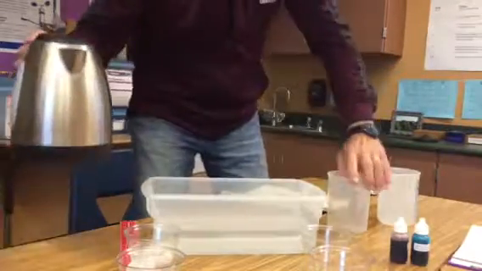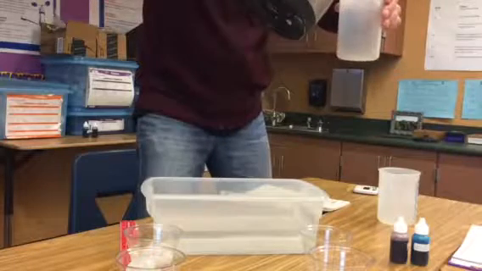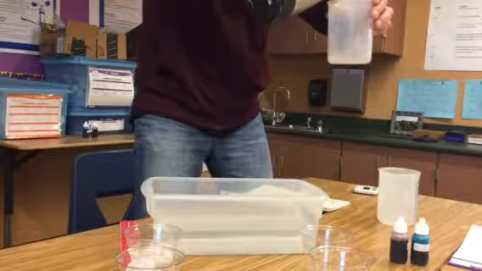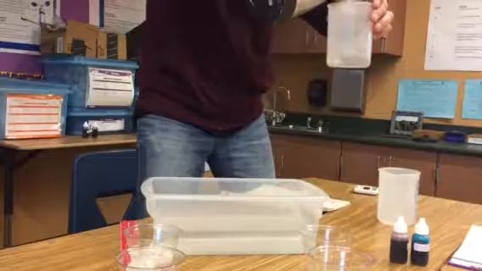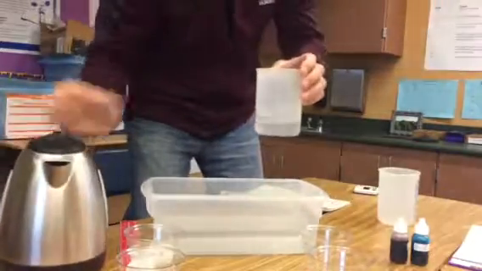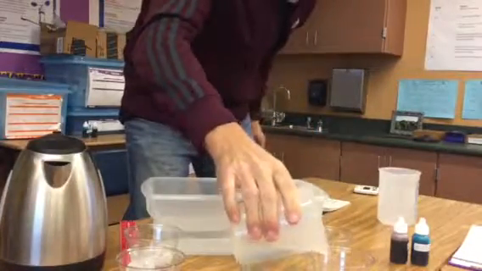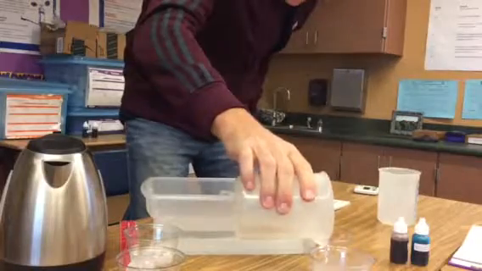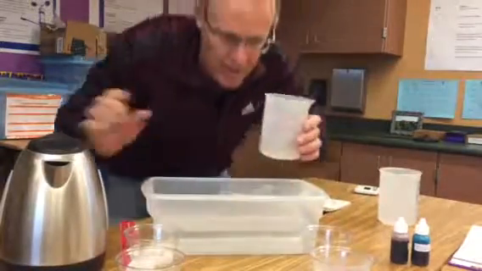And now I'm going to pour approximately 150 milliliters of hot water, warm water, and we'll place that in these cups. See the steam rising.